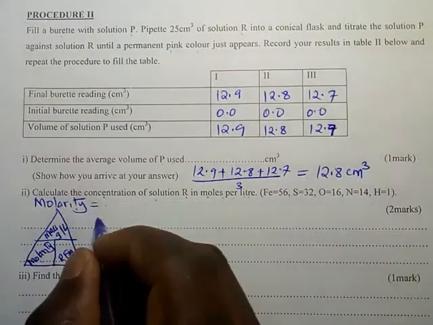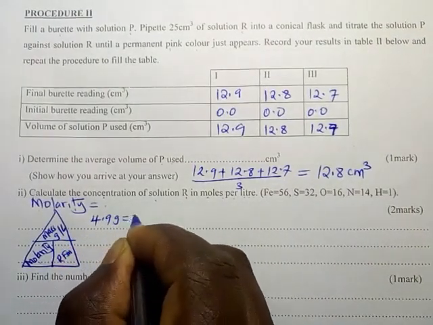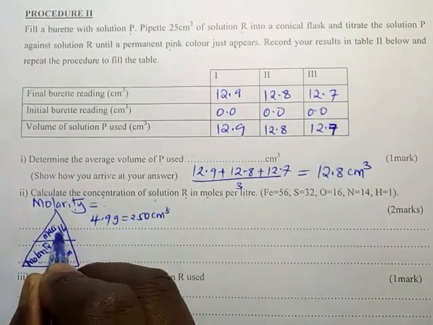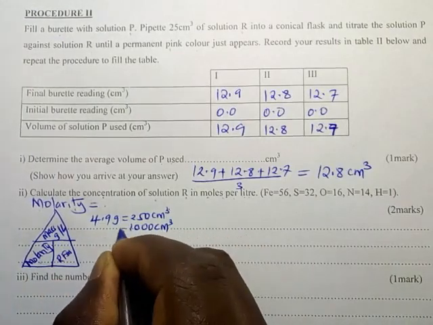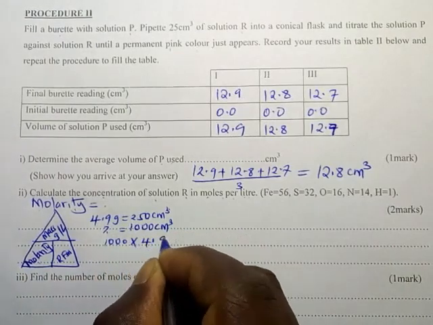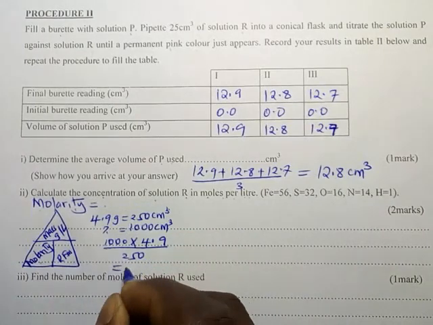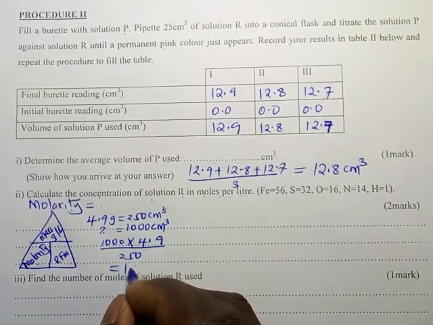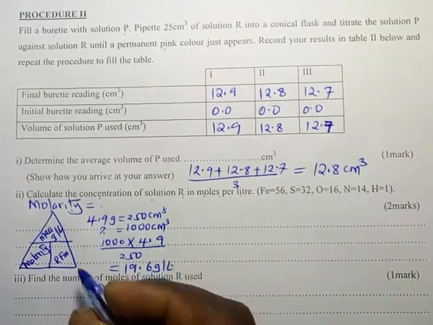So let us get mass in grams per liter. We are going to say that 4.9 grams are in 250 centimeters cube. For me to get grams in 1 liter, I will ask: 1,000 centimeters cube would contain what mass? 1,000 times 4.9 divided by 250 will give us 19.6 grams per liter. Now we have this.